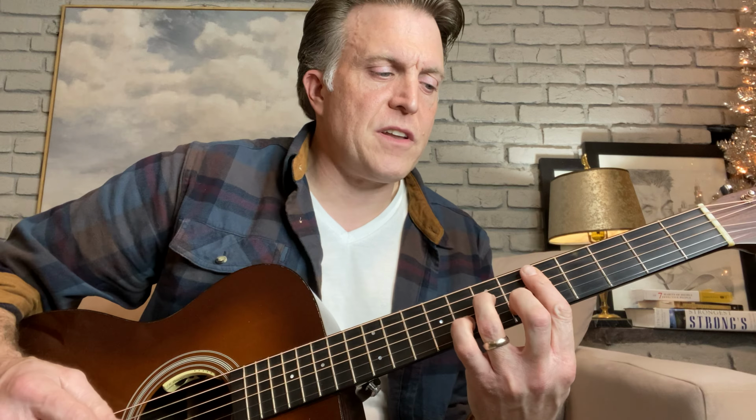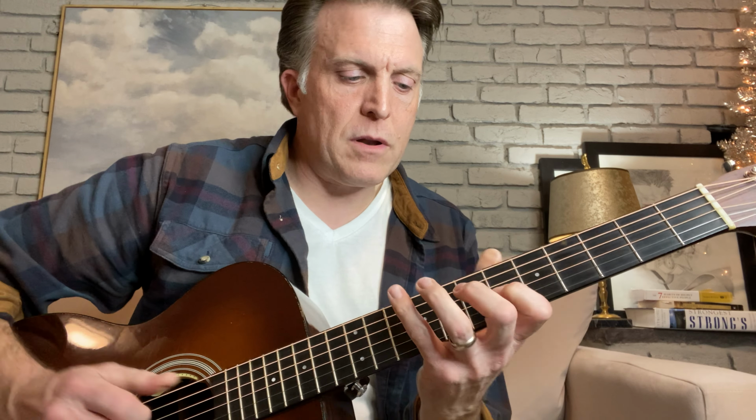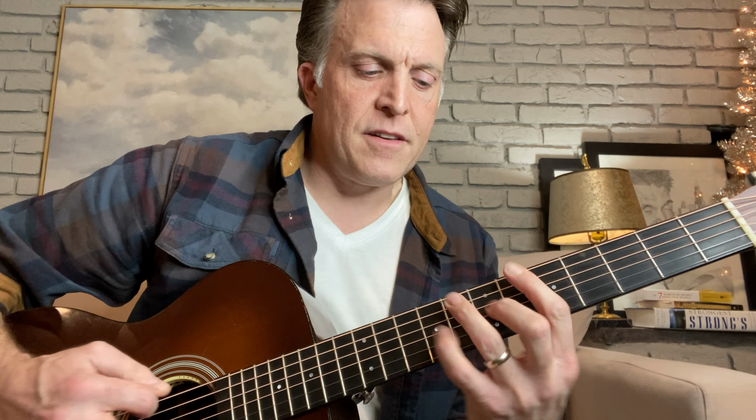So if we go, check this out. So this is another way to do that same progression. In this case, I'm going from, instead of doing what I was doing up here, which was, think of this as almost like an A7 over a C sharp, I'm doing a C sharp diminished 7. So it's a diminished chord with a flat 7.